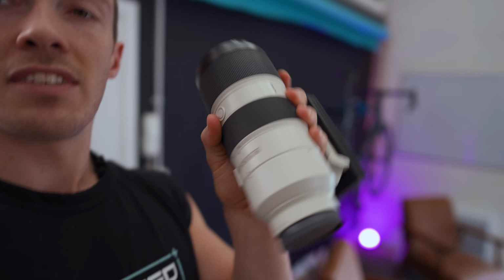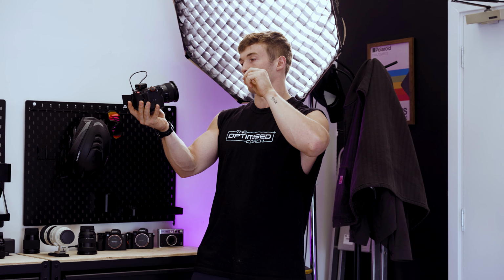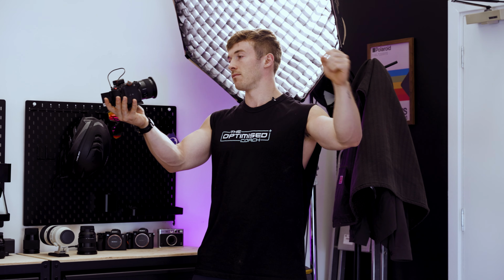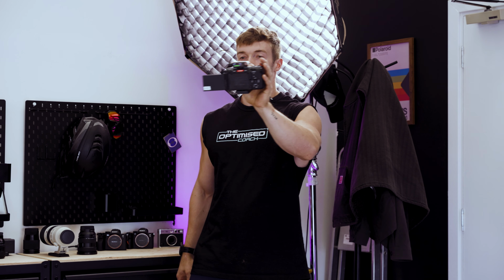So what we're going to do now, we're going to switch to this bad boy, which is the 70 to 200 G Master, still f2.8, and we are going to go next to 100, then 150, and then 200. So that's millimeters, so 200mm, 150mm, 100mm. So let's crack on with that.